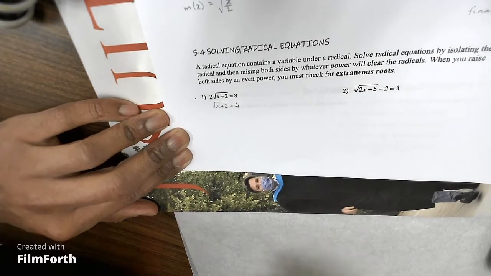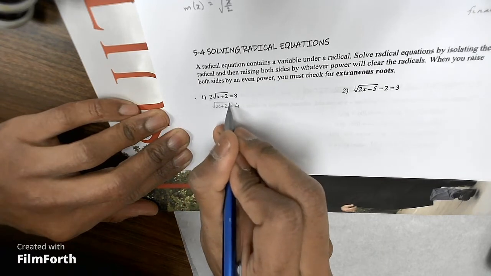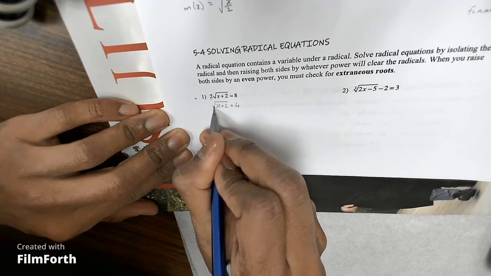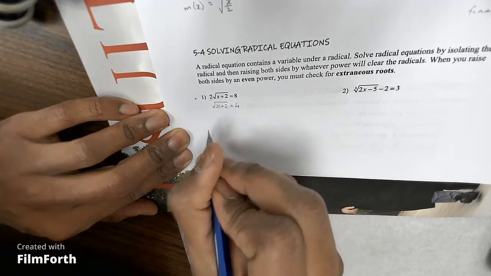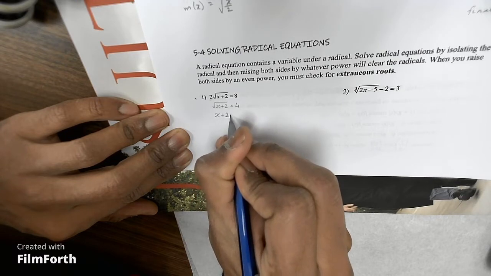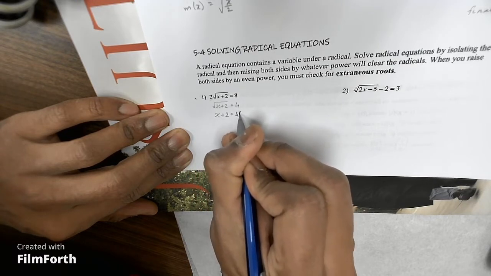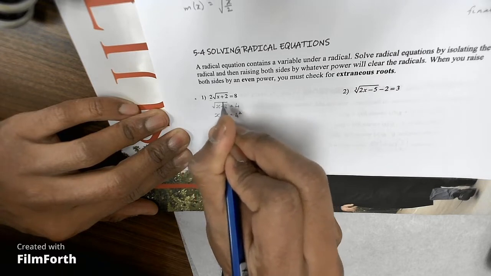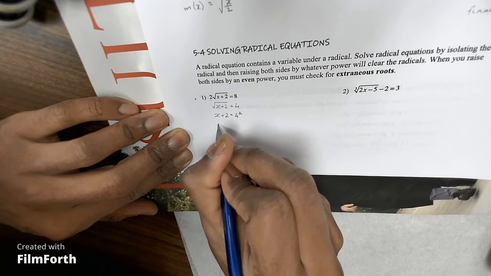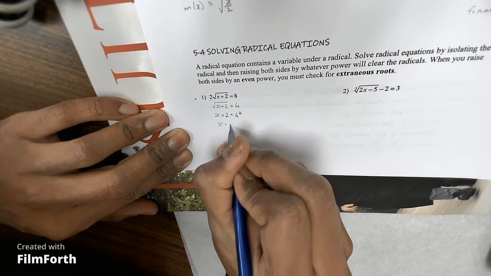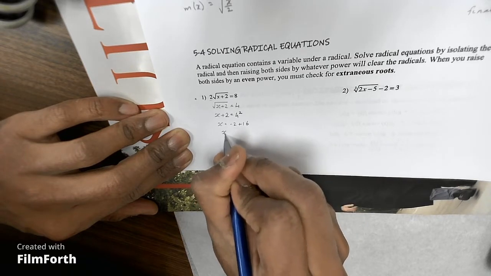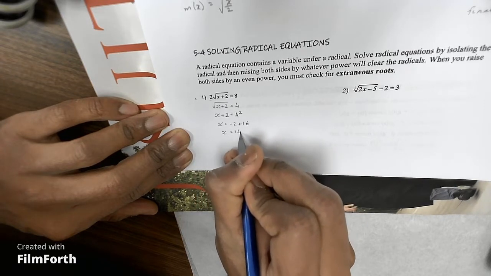And I have that. Now the radical is clean, meaning there's nothing else around the radical. This would be a good time to attack the radical. So I square both sides. The squaring gets rid of the radical here, and the right side gets squared. And then I subtract 2 from both sides, and I get x is equal to 14.